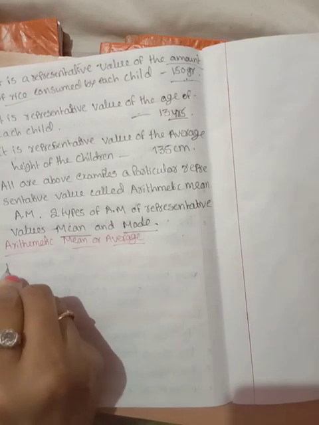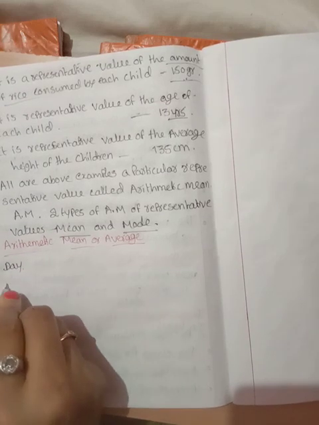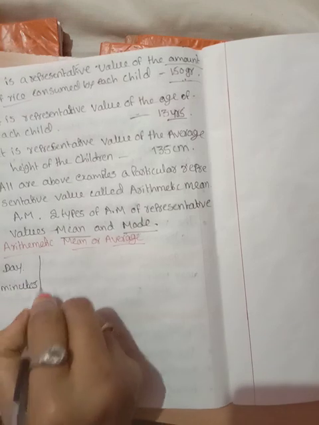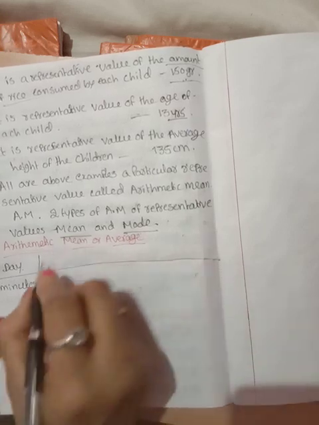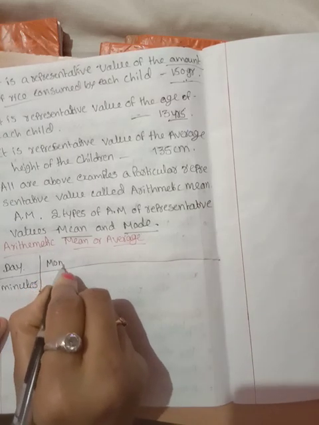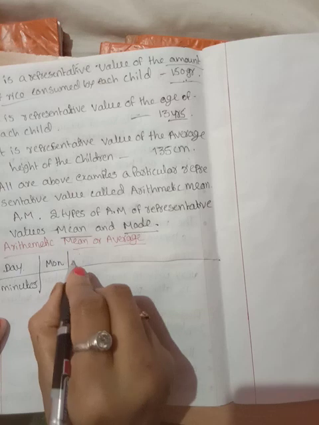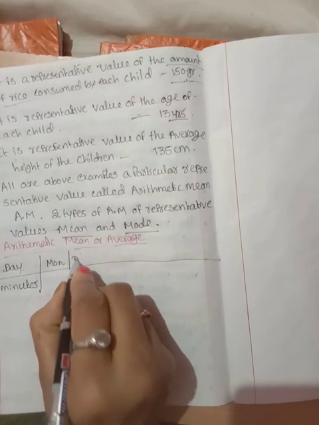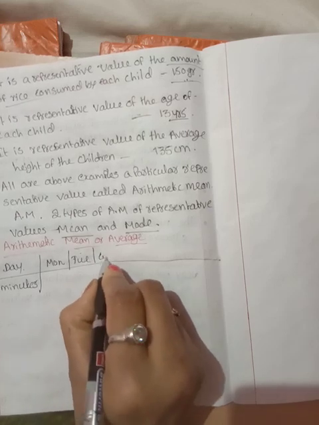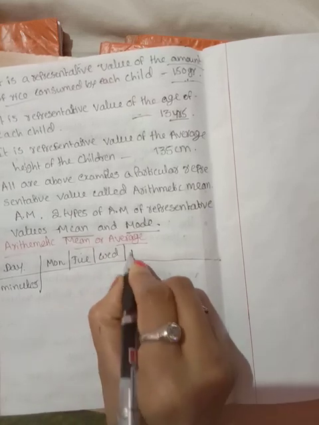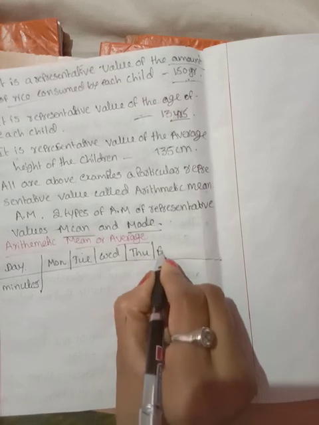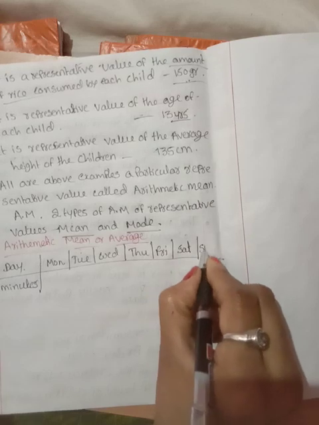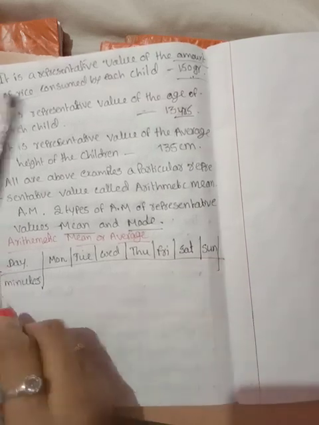That is the data: day, and here it is the minutes. Okay, this is the physical data information only. The first one is Monday. For a week, how many days? Seven days only. Monday, Tuesday, Wednesday, Thursday, Friday, Saturday, and Sunday. Those are the 7 days of information.